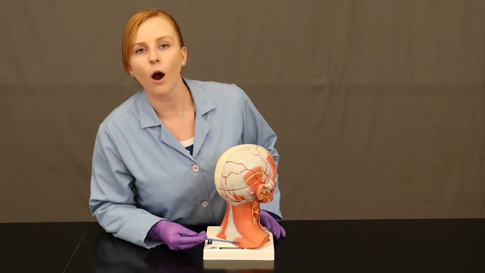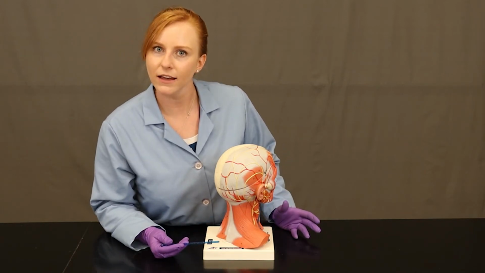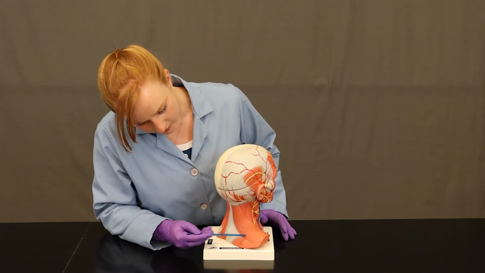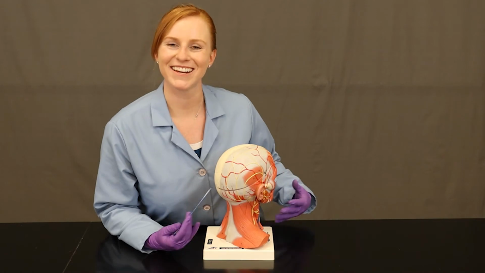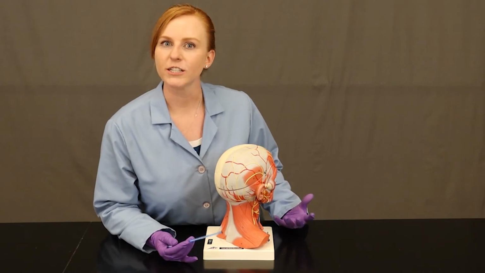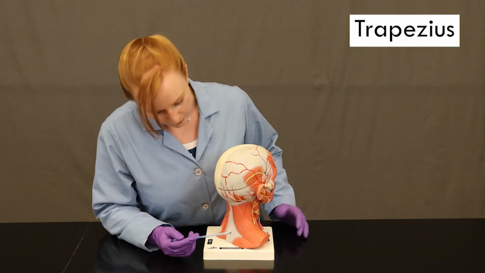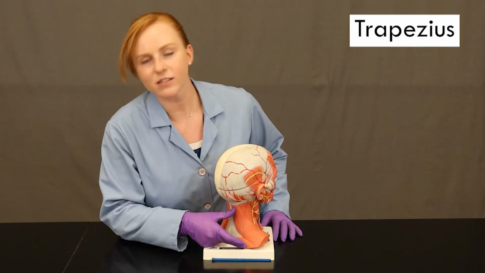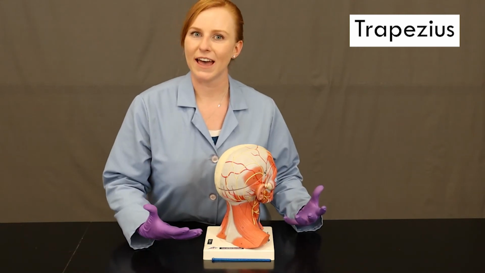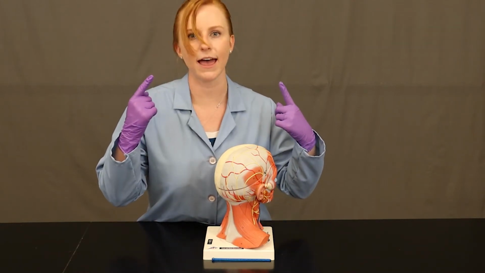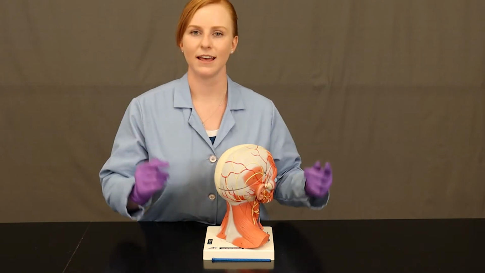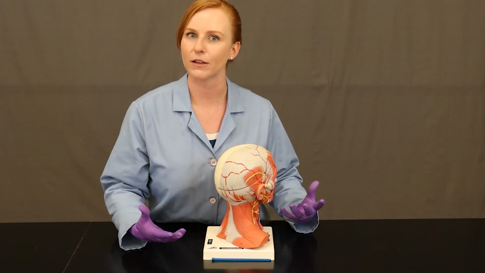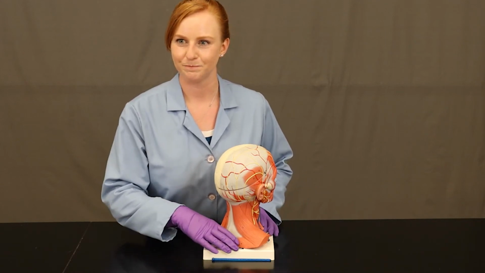Next, let's talk about this big muscle back here. So you're only seeing part of it on this model of the head and neck. I'll show you this again on a torso model. But this big muscle here, and when you see the whole thing, you'll see that it's kite-shaped, and it's called trapezius. Trapezius has a lot of origins and insertions, and it is going to do several things. The thing that it does with the head is it is going to help extend and hyperextend the head. And then it will also do a lot of things that have to do with the scapula that I'll tell you in a little bit.